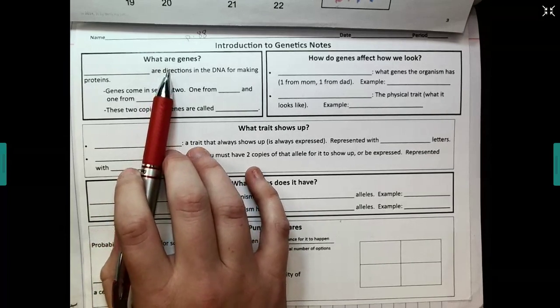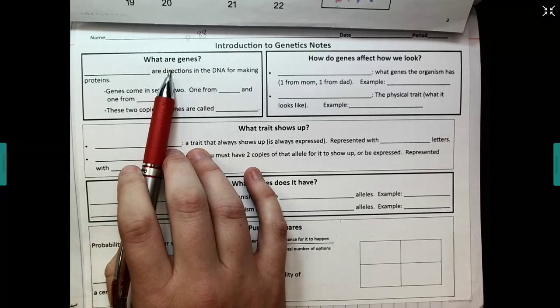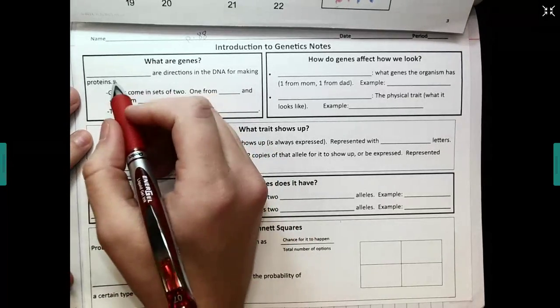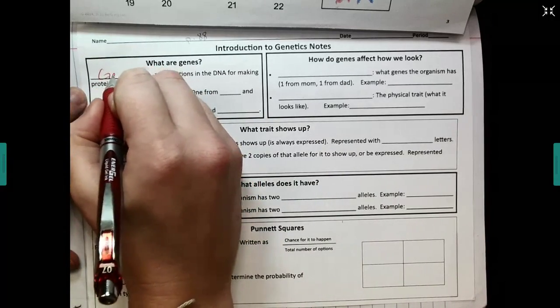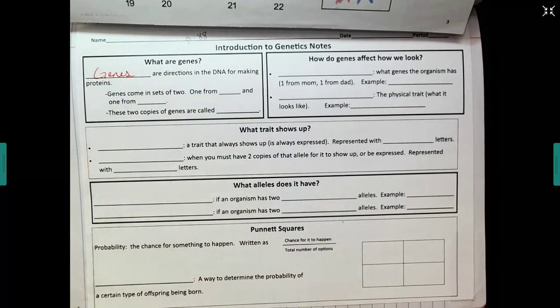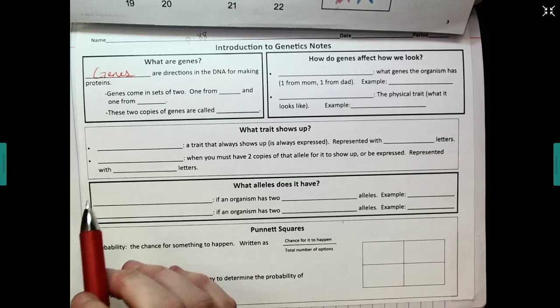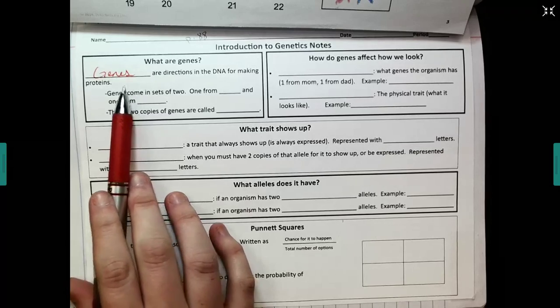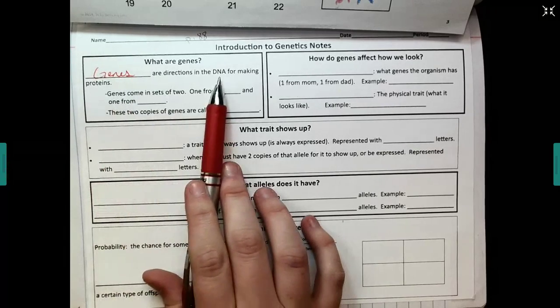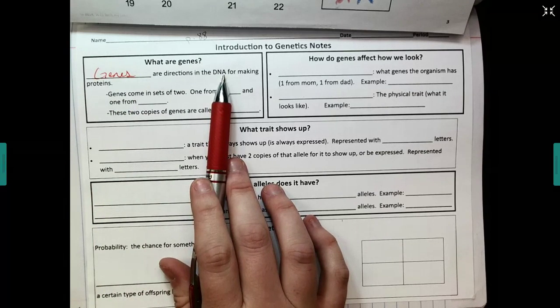When we're talking about genetics, it's a little bit of a review, talking about DNA and genes. Remember that genes are directions in the DNA for making proteins. We talked about protein synthesis: grabbing a small chunk of the DNA, reading it, and turning it into a protein. Well, that's what a gene is. It is that one recipe for making a protein. So the gene is the recipe, and of course, DNA is the recipe book, which has all the recipes.